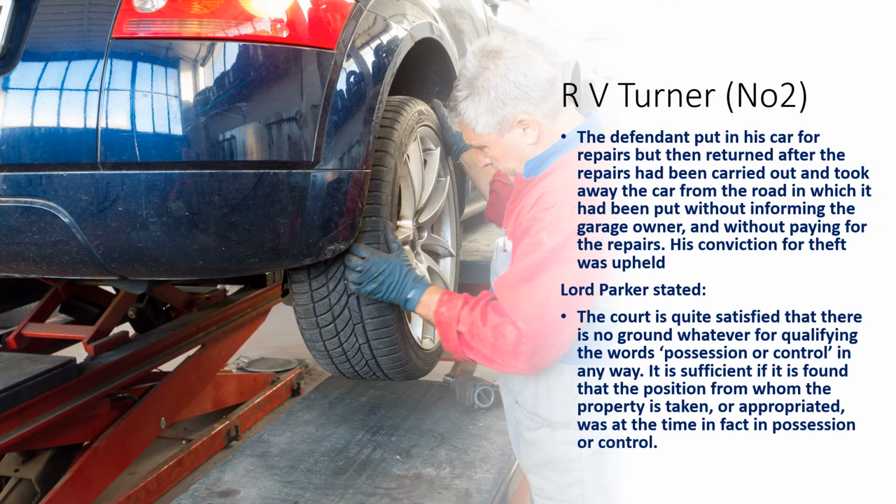In the case of the Crown and Turner, number 2, the defendant put his car in for repairs, but then returned after repairs had been carried out and took away the car from the road in which it had been put, without informing the garage owner and without paying for the repairs. Now, presumably there was a spare key. His conviction for theft was upheld, and Lord Parker in this case stated that the court is quite satisfied that there is no ground whatever for qualifying the words possession or control in any way. It is sufficient if it is found that the person from whom the property is taken or appropriated was at the time in fact in possession or control. It's clear that in this case the garage had possession or control of the vehicle, and you can steal your own property, and that's what the decision was in this case.